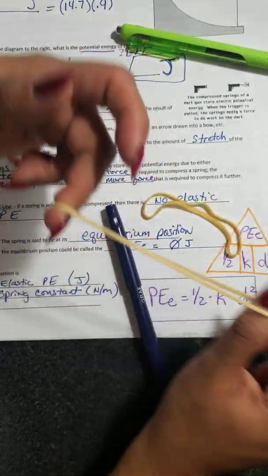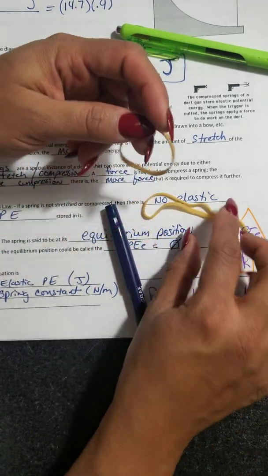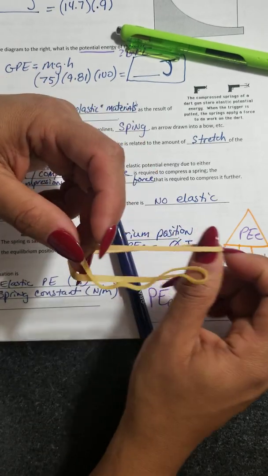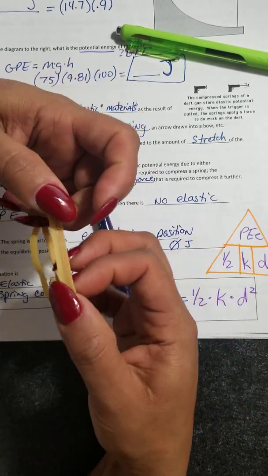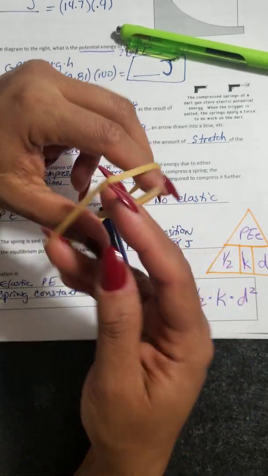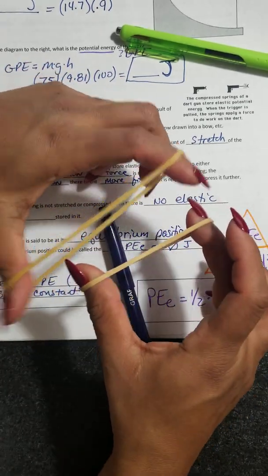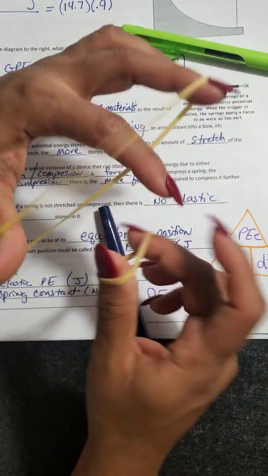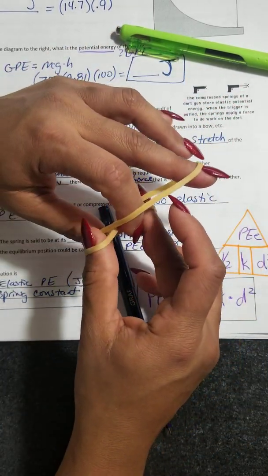This one is definitely tougher, stronger. Obviously, they are not made from the same material. And since they're not made from the same material, that means they have two different K values, or two different spring constants. So this stretchiness is what we call the spring constant.